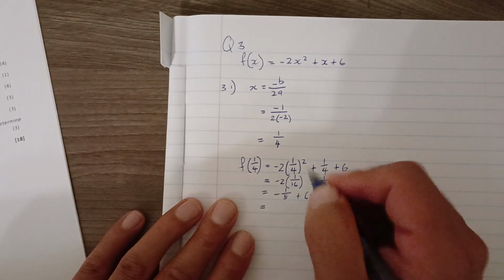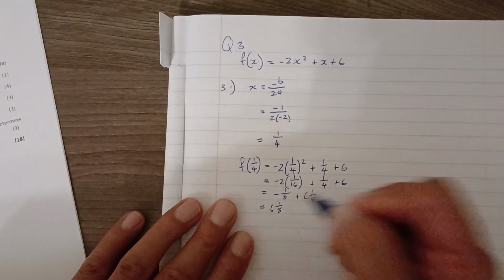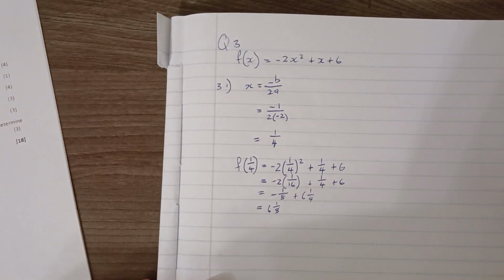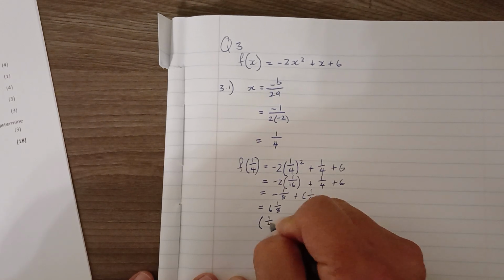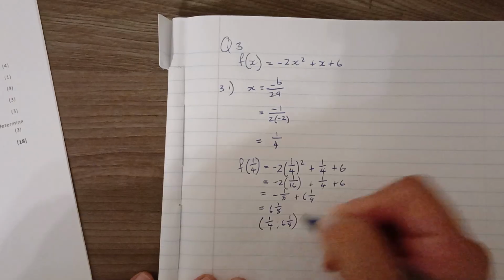Okay, and that will come to 6 and 8. Right, so that's the coordinates of my turning point, a quarter and 6 and an 8.